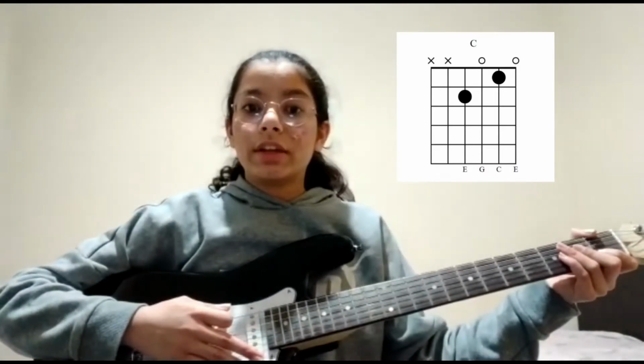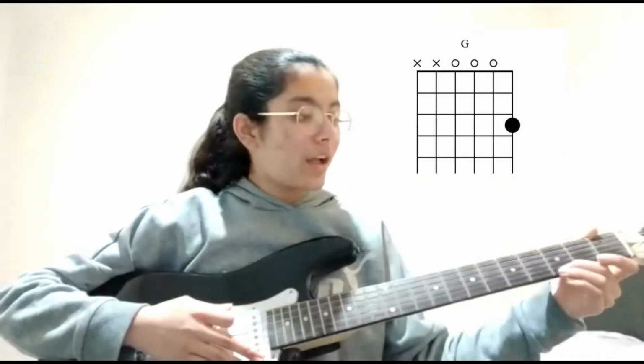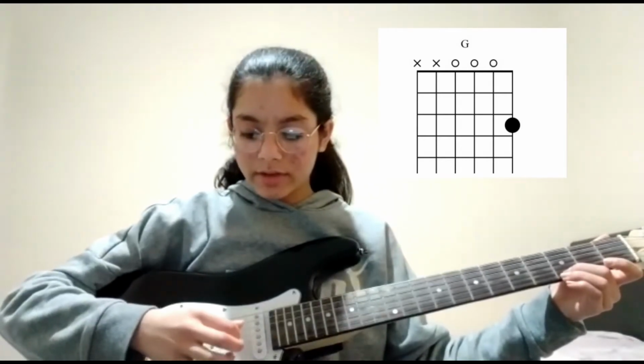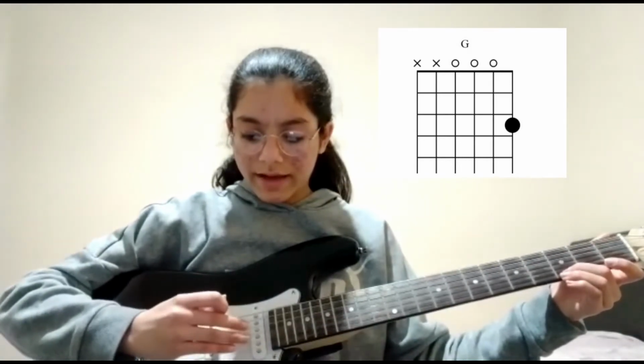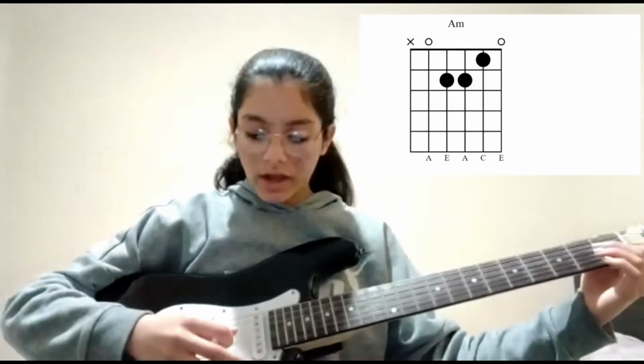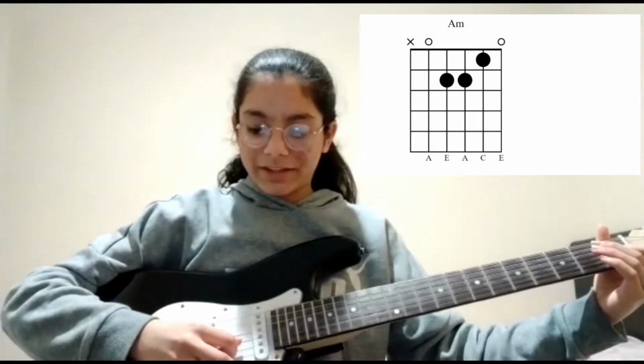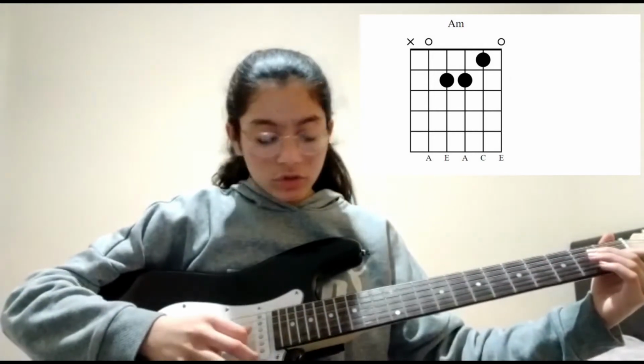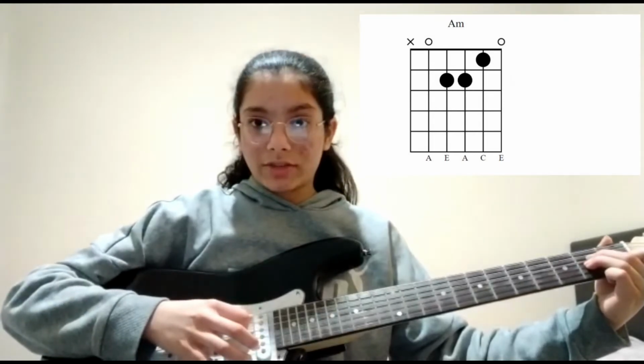And then for the G chord, we have a 3 on the E string, a 0, a 0, and a 0 on the next 3 strings. And then again, we do not play the A and the E string. That's a G chord. Then next we have a 1 on the B string, a 0 on the E string, 2 on the G string, and a 2 on the D string. And then we have a 0 on the A string. And then we do not play the E string, okay? That's an A minor chord.